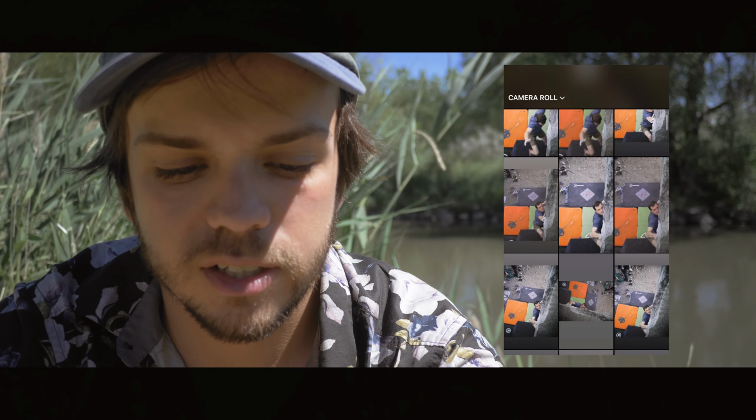And you can add as many as you want. Throw it on there. And if you want to use a video, you can't add it as a sticker later, so it has to be the bottom layer.